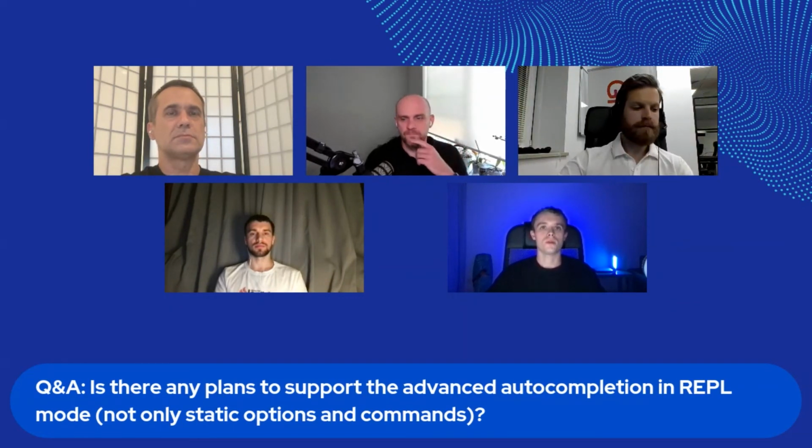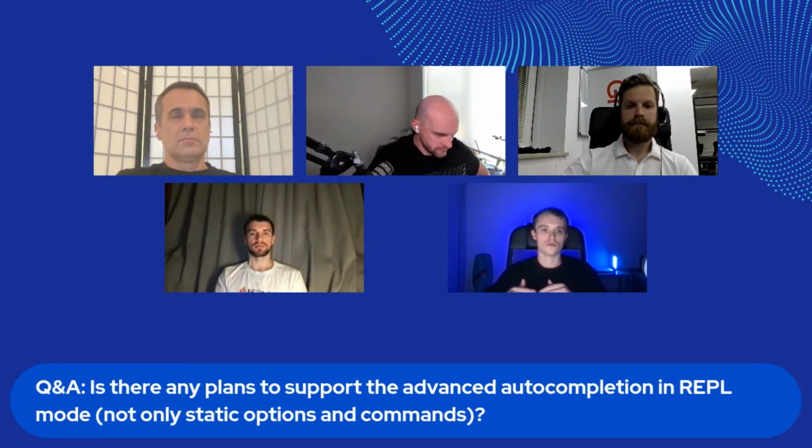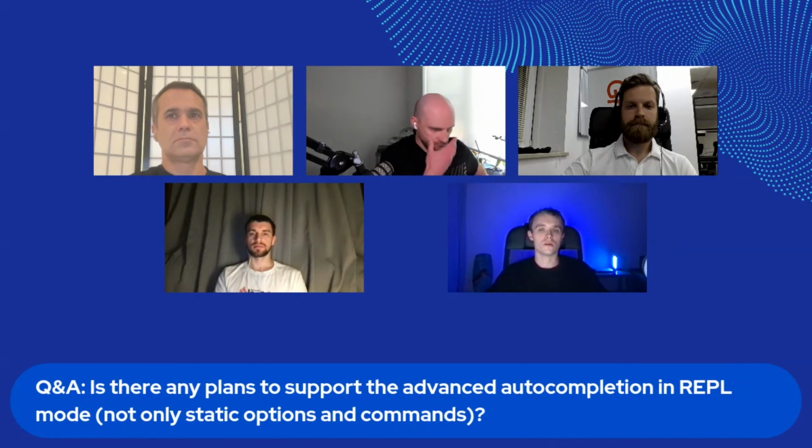Are there any plans to support advanced auto-completion in REPL mode, not just for static options and commands? Yeah, it's a good question. Yes, now you have to type something manually. For example, any cluster configuration key like rocksdb.regions, sometimes it hurts to remember the exact configuration key. In the Alpha 5 version, you still need to type it from the start up to the end.